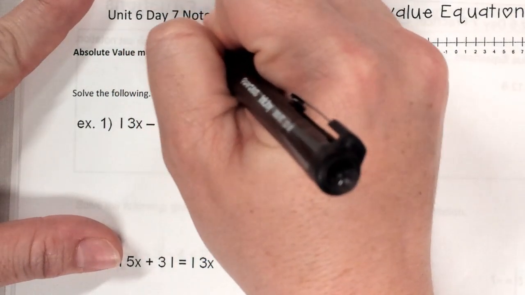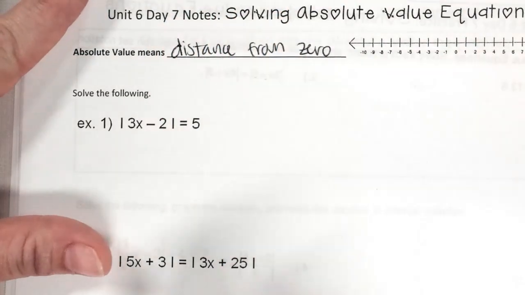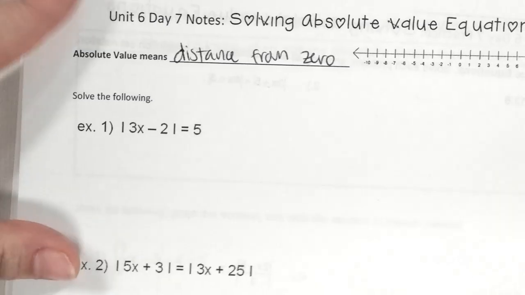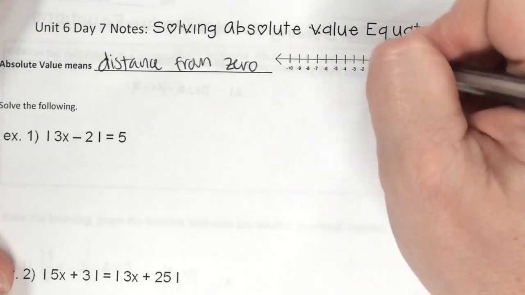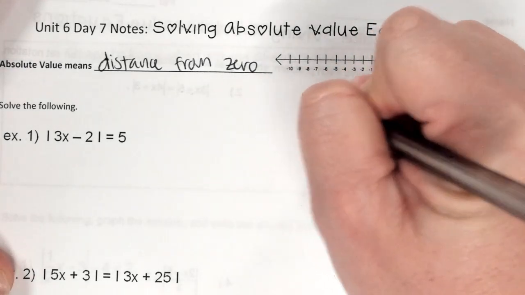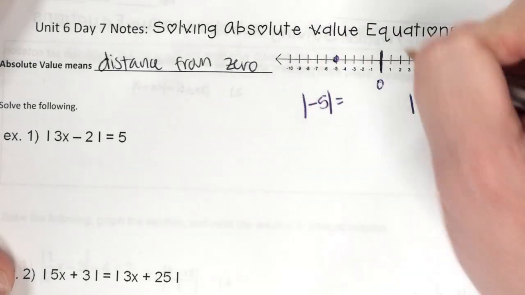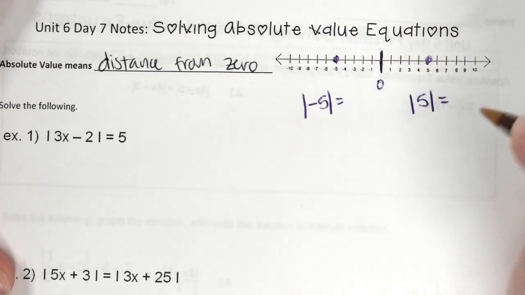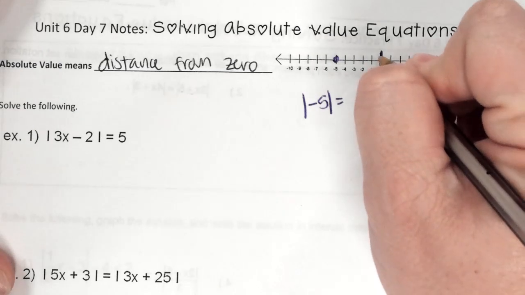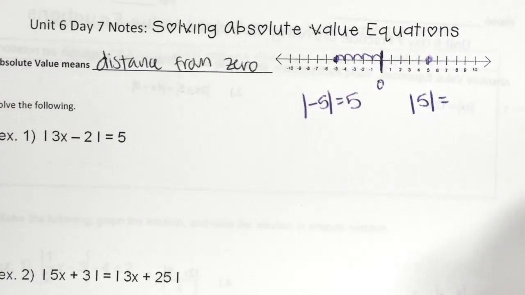So absolute value means your distance from 0. For example, here's my 0. If I say the absolute value of -5 and the absolute value of +5, well, here's -5 and here's +5. It's your distance from 0. So from 0 to -5, it's 1, 2, 3, 4, 5 away. That's why it's +5. Can you ever have a negative distance?